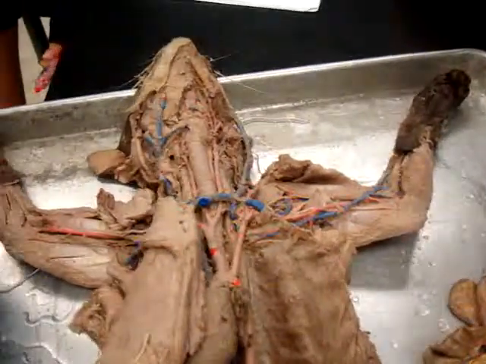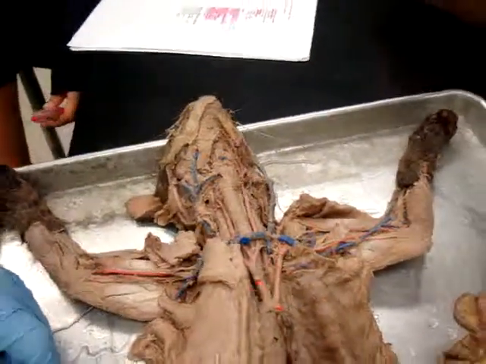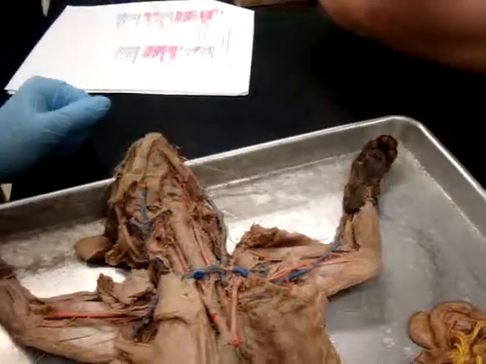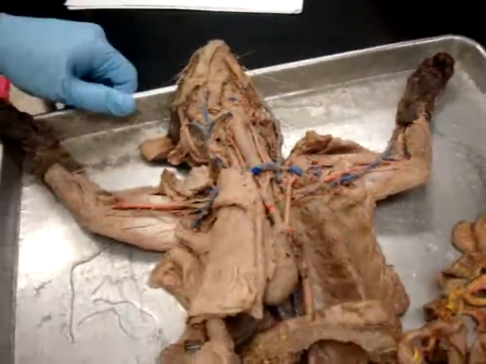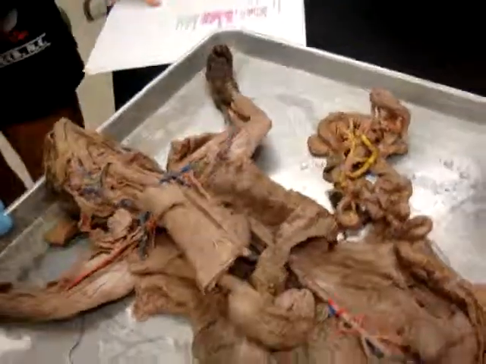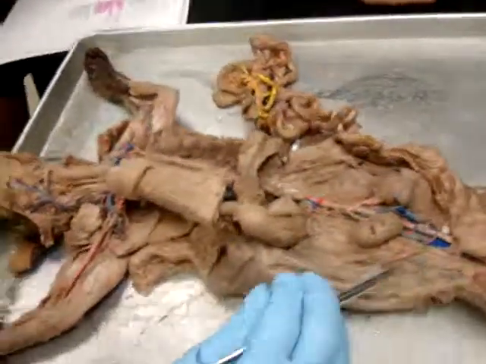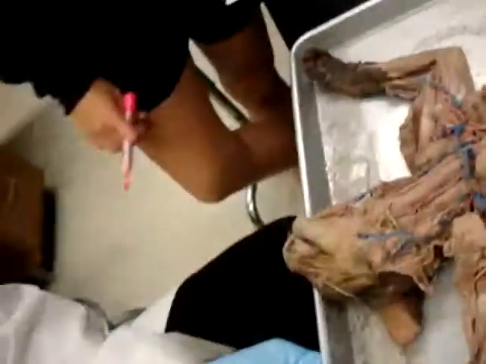Okay, well, we'll do arms on another cat then, so we'll forget about this cat's arms, and let's look at the neck instead, see if this is any good. Oh yeah, I do like the neck. Alright.